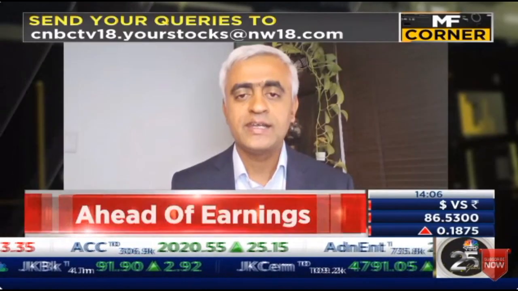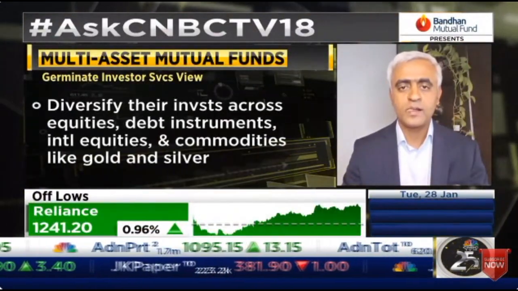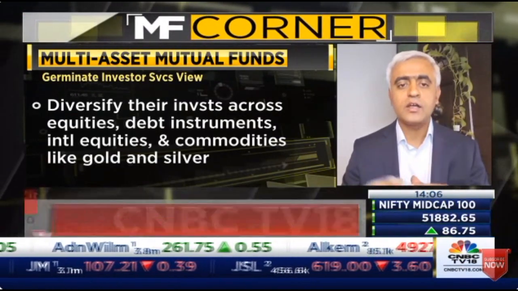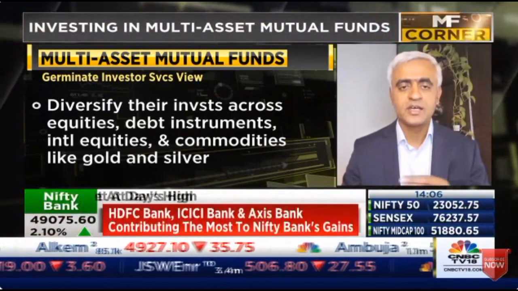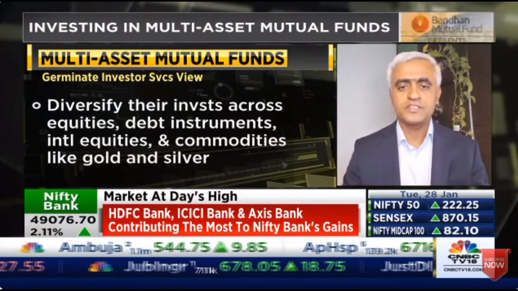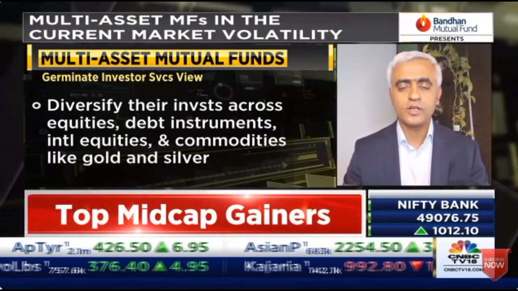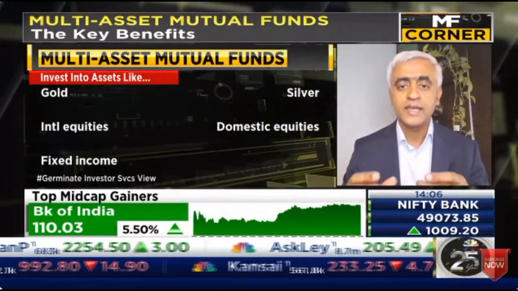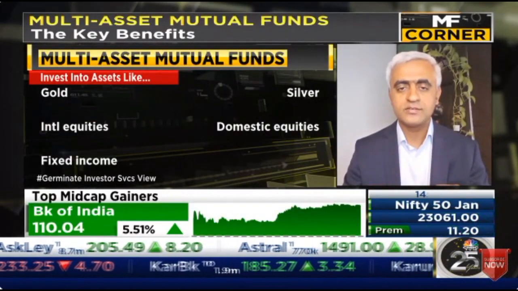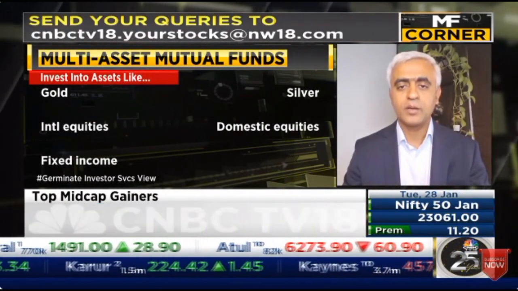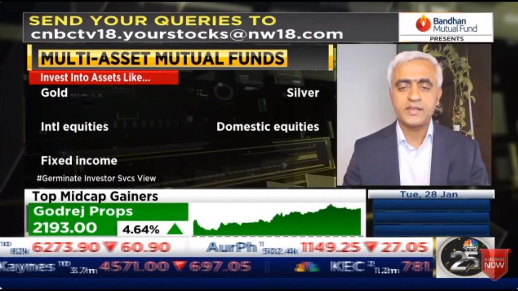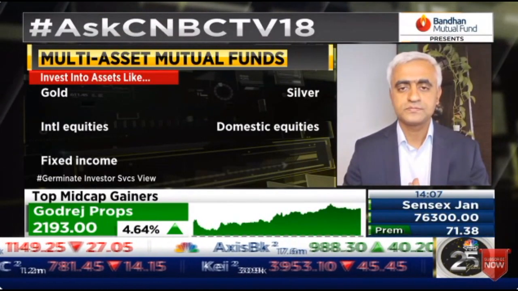Adding international equity, which is a completely different asset class, negatively correlated to largely our Indian domestic markets, is asset 1. The second asset is gold and silver. Sometimes even adding commodities becomes another asset class. Now, the luxury of this is that we would generally be accessing only fixed income, only equity, or a combination of these two. In multi-asset funds, gold, silver, international, and commodities become an extra play. Okay, those are the assets.